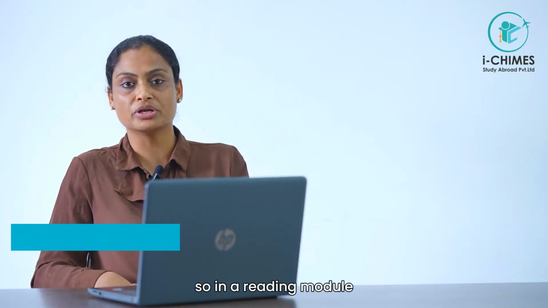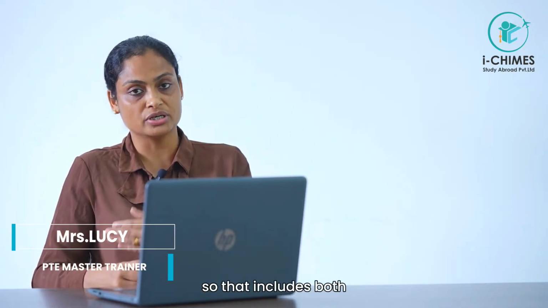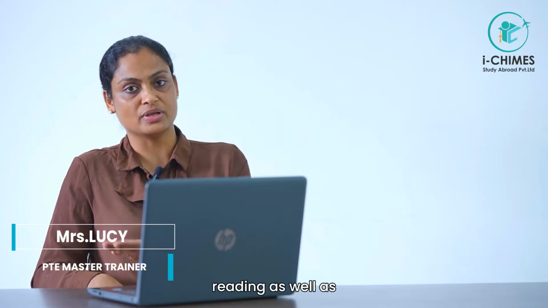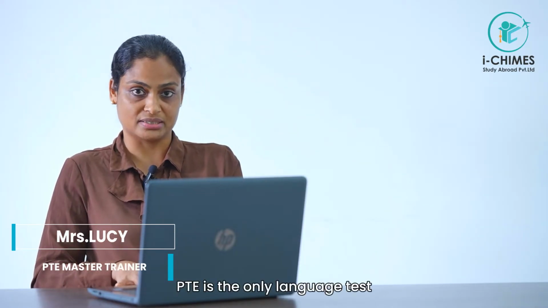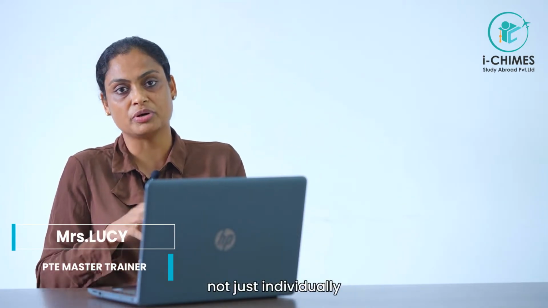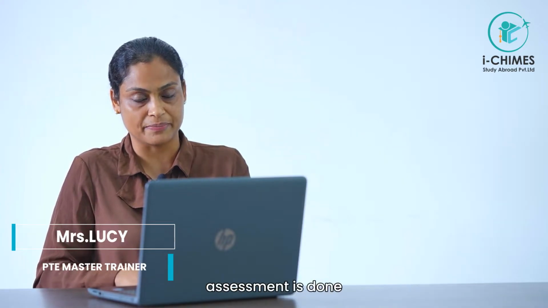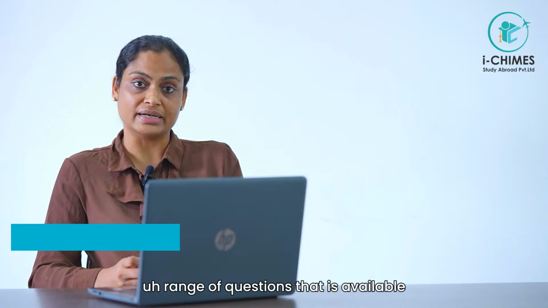So in a reading module, you would have a passage to be read out loudly to the system. So that includes both reading as well as speaking. So PTE is the only language test that assesses a candidate not just individually, but a cumulative assessment is done.